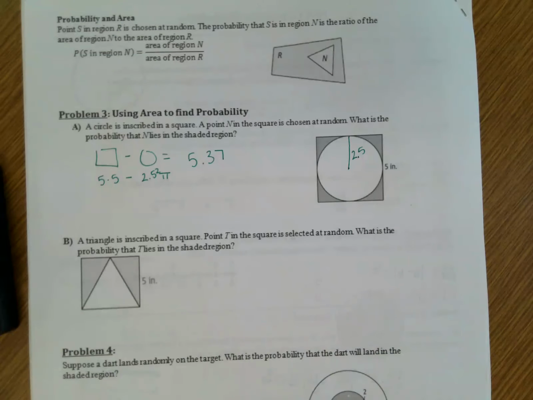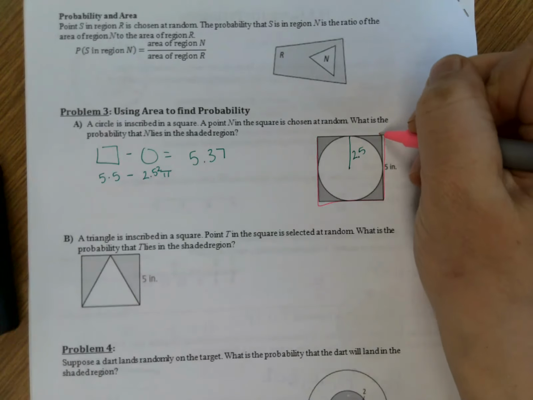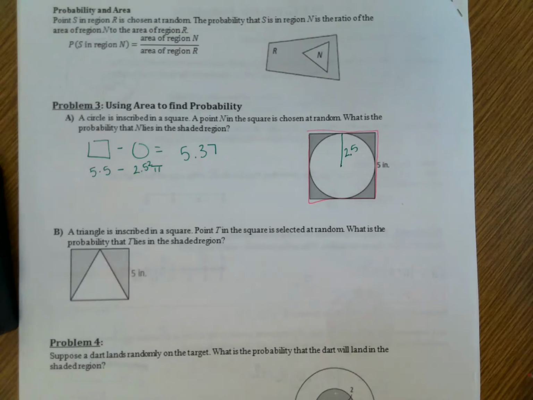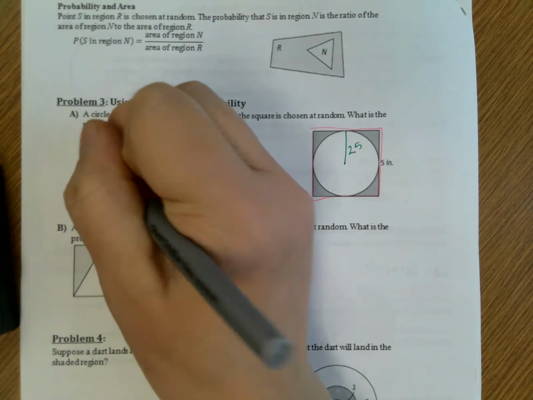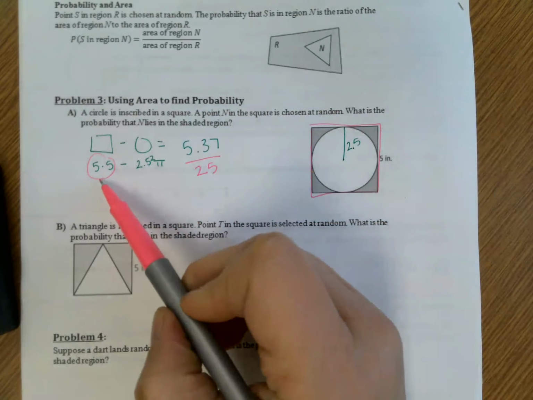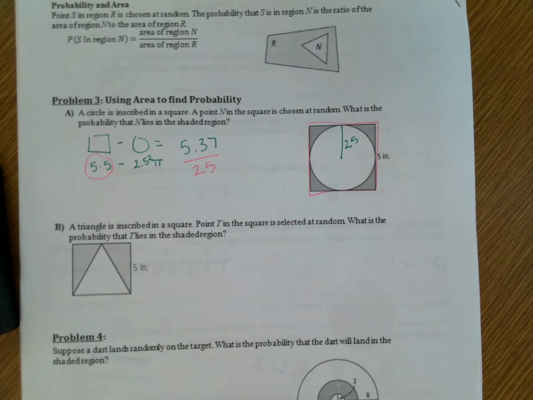Now I have to think, what's the area of my total? Again, typically your largest shape is your overall outcomes. So my overall outcomes would be the area of that whole square. So that's this part right here. So it'd be this over 25, because 5 times 5 is 25. You never want to leave a fraction with decimals in it.